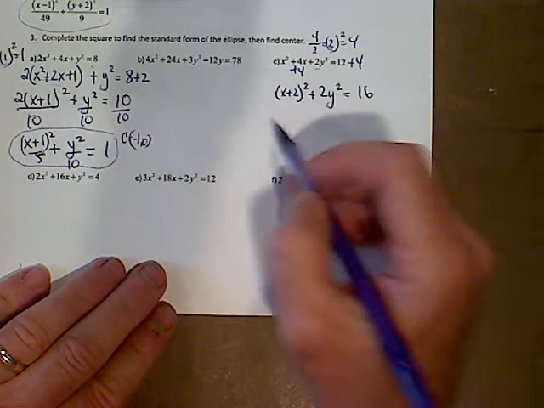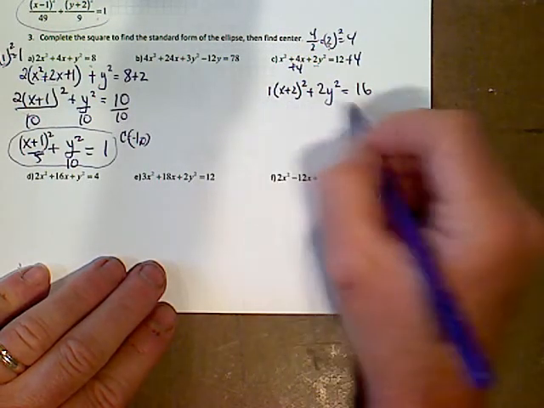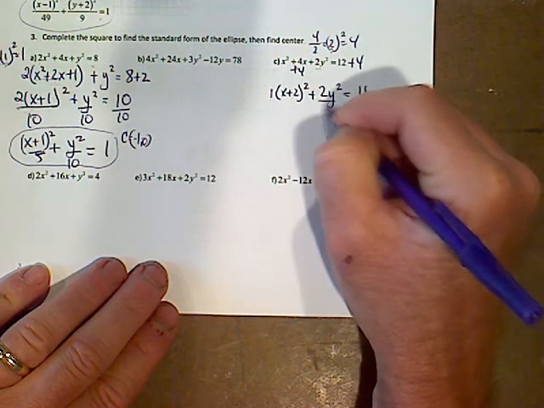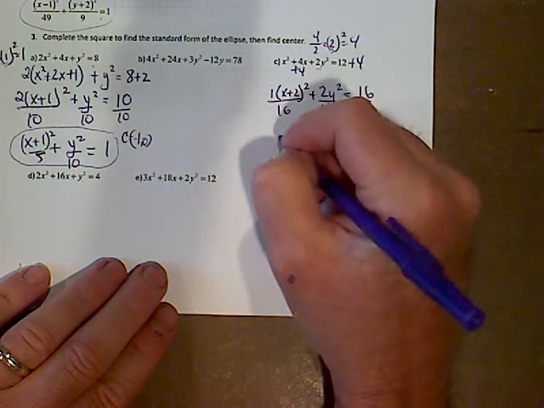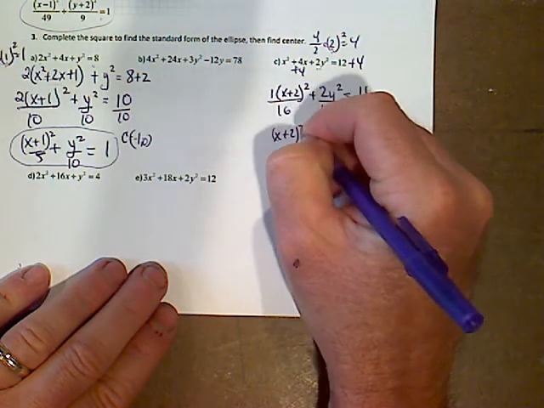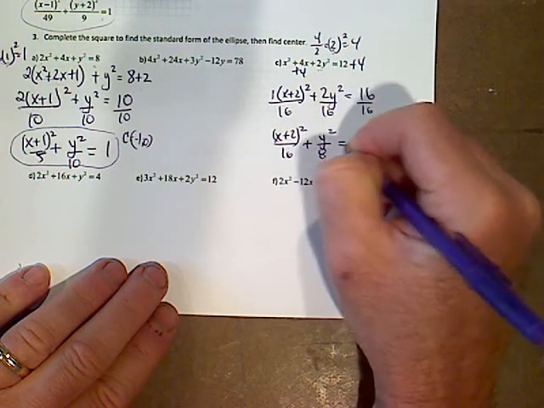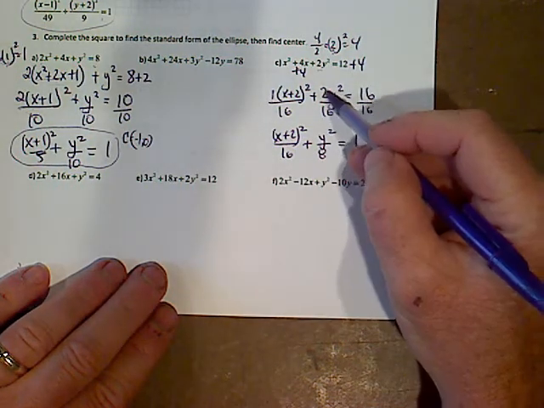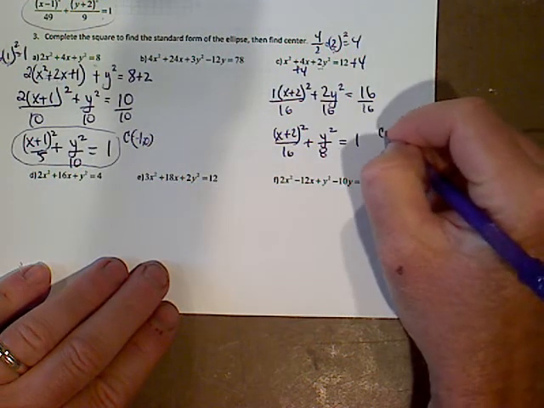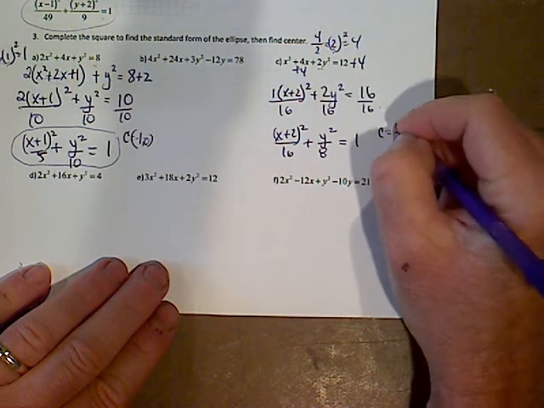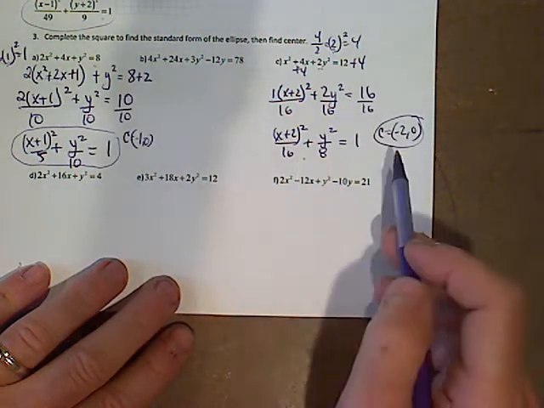Okay, so now, again, you have different numbers in front. You have a 1 here, you have a 2, so you want this whole equation to equal 1, and the way you get that is by dividing every part by 16. Okay, if you do it, you have x plus 2 squared over 16 plus y squared over 8 equals 1. I got the 8 by reducing the 2 and the 16. Okay, your center on this one would be negative 2 comma 0, and that is your equation in standard form along with the center.